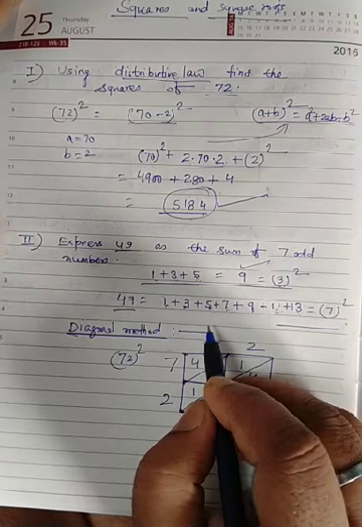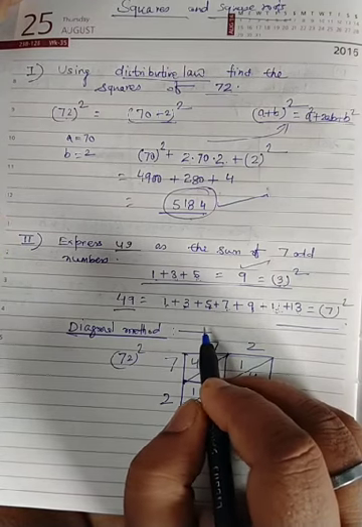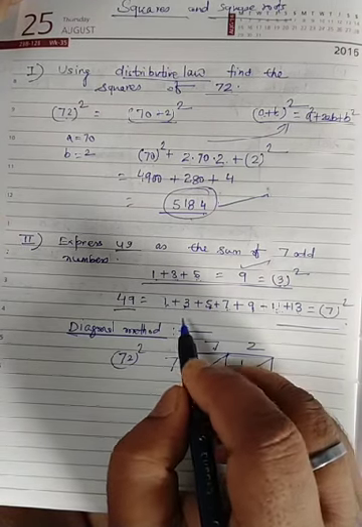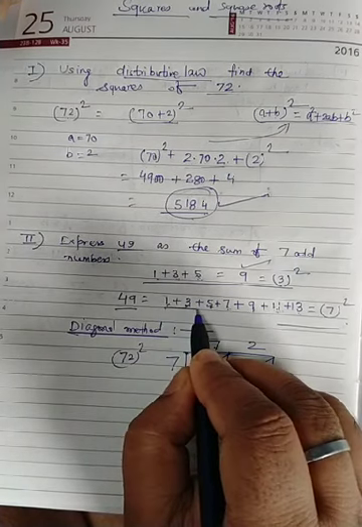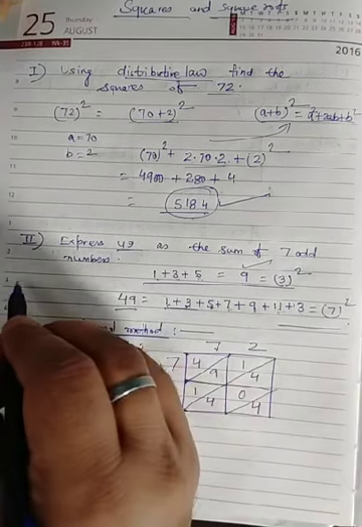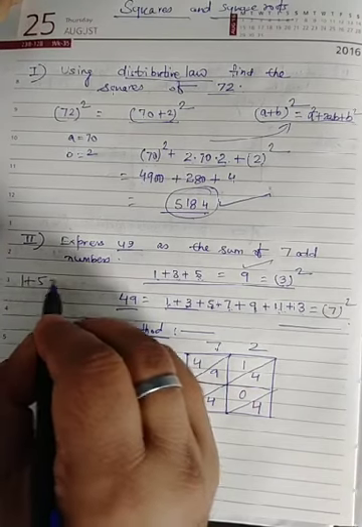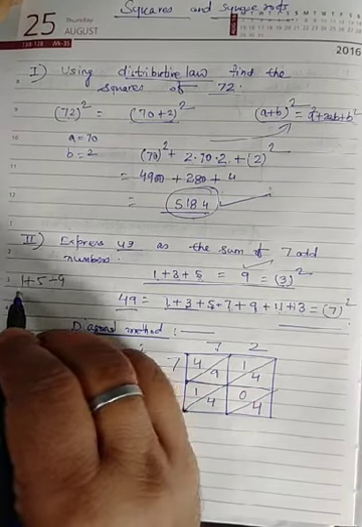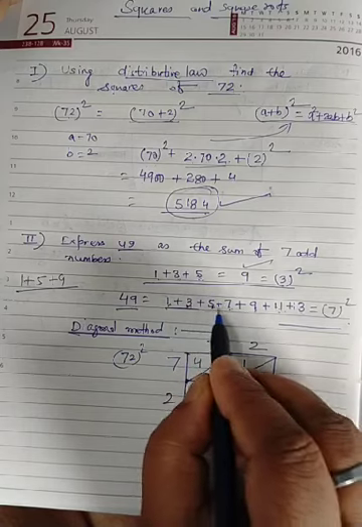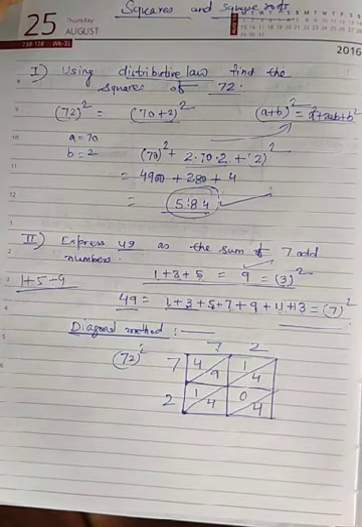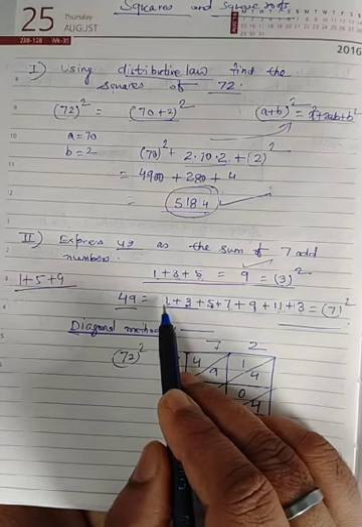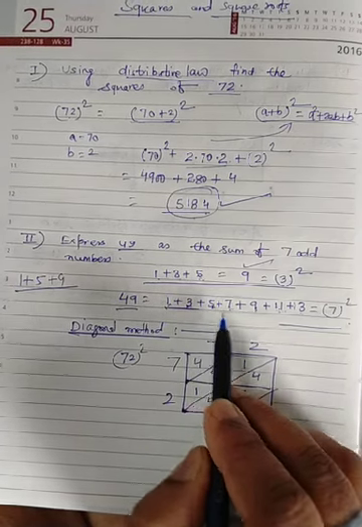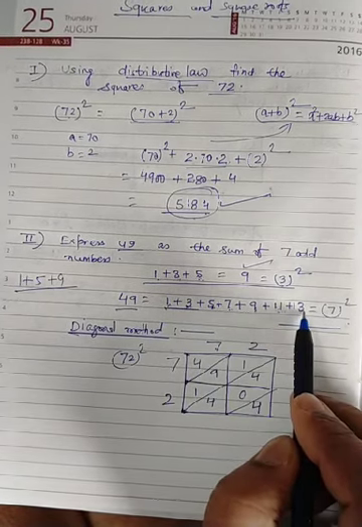Students, we must follow one particular thing: only writing odd numbers is not enough. Like you cannot write 1 plus 5 plus 9. It must be consecutive odd numbers. Did you get that? So consecutive odd numbers means 1, 3, 5, 7, 9, 11, 13.